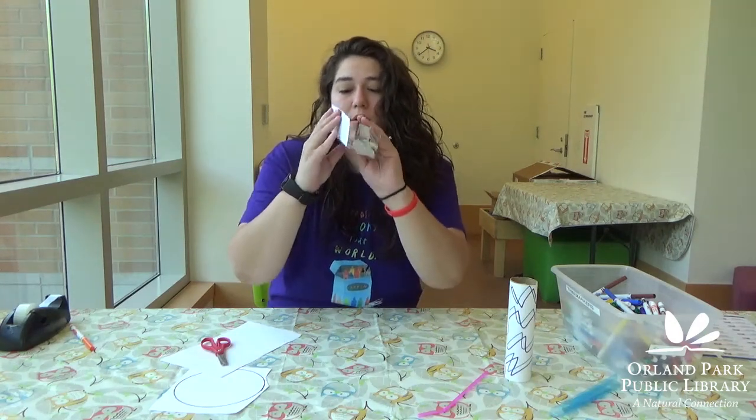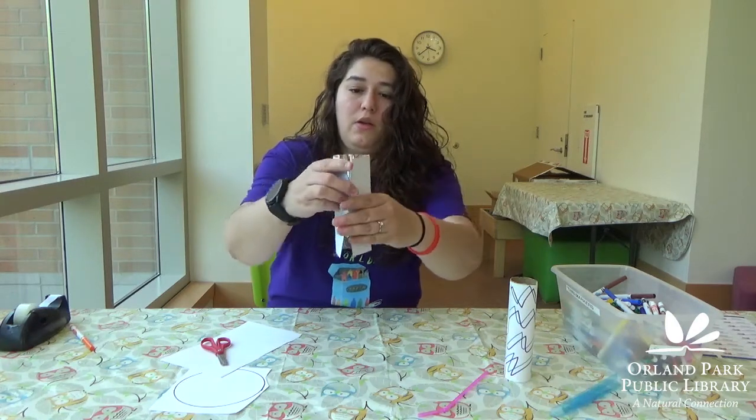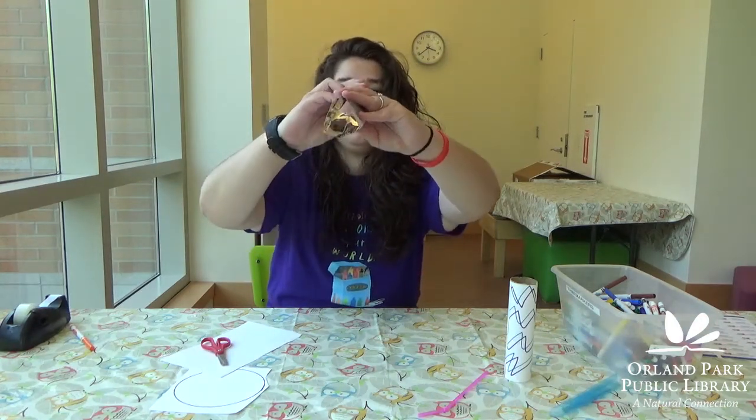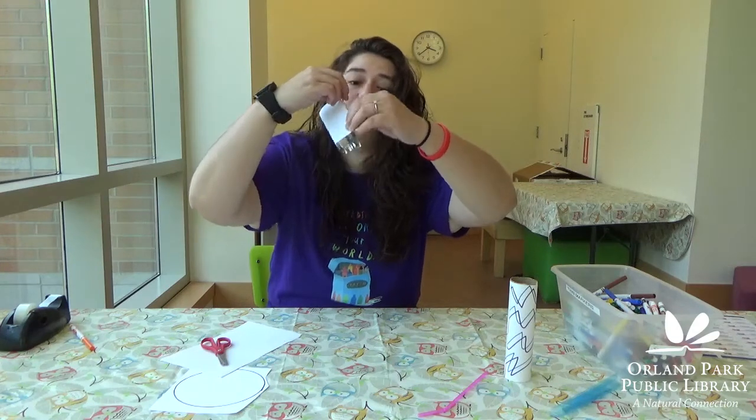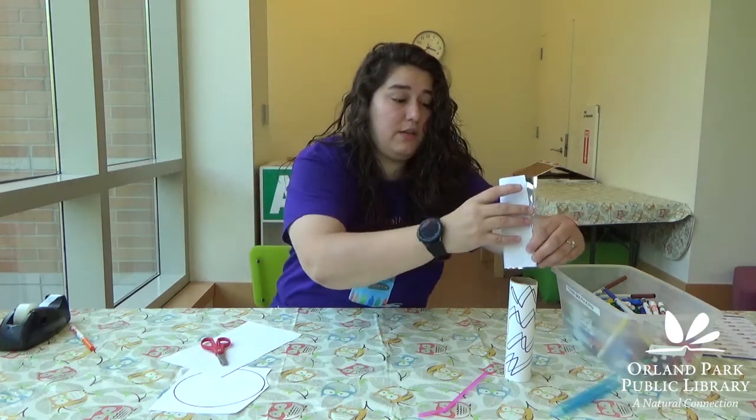So now we have a triangle, and we're going to have to tape one of the sides and fit it into our mirror.